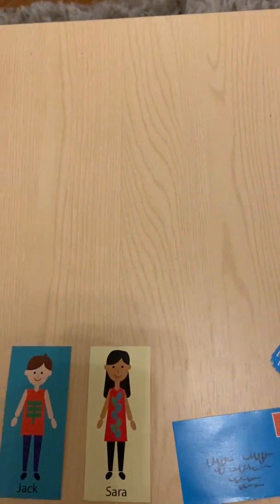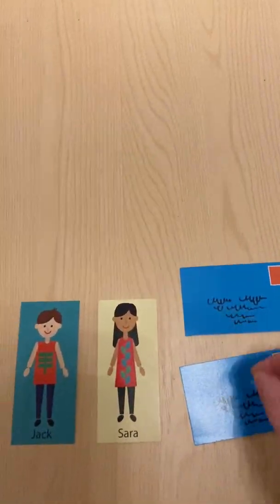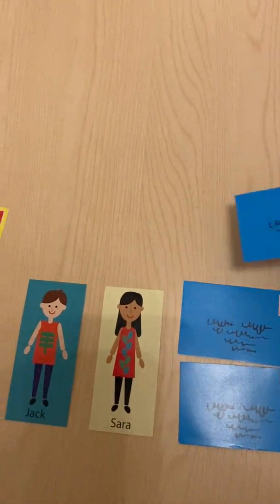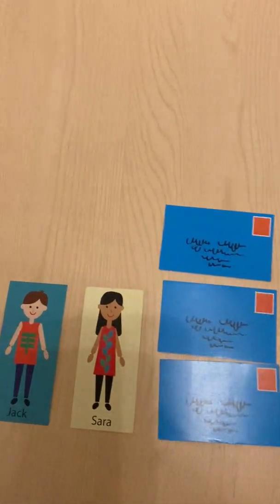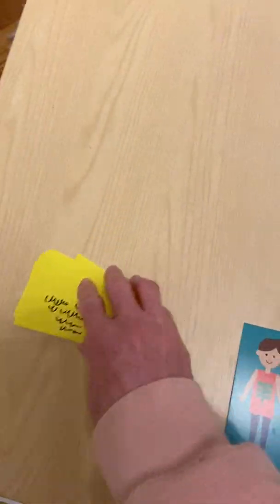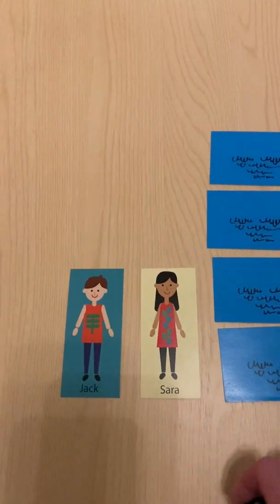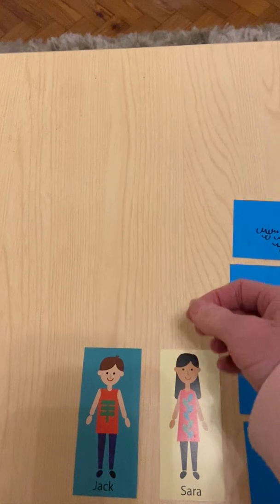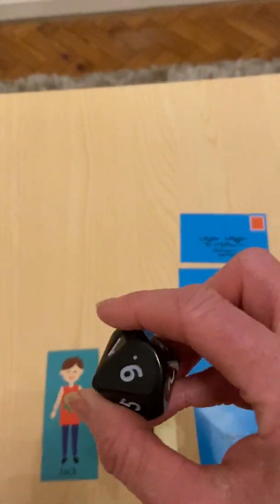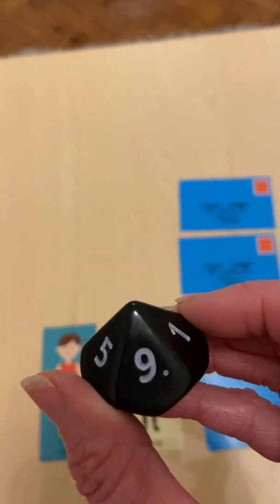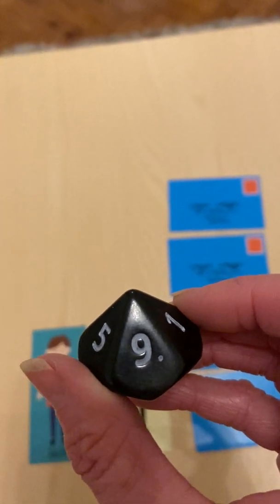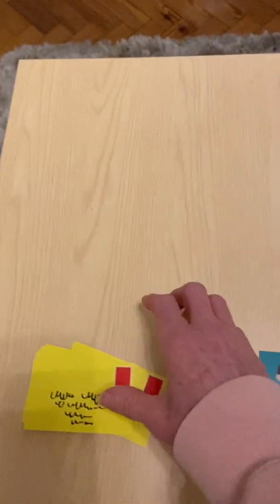1, 2, 3, 4. Then I'm going to do the same for Jack. I'm going to roll the dice and let's see what it lands on. Oh, what number is that? Oh, hang on. Oh, no, because look at the dots there. So that is 9. So what we're going to do is give Jack 9 letters.